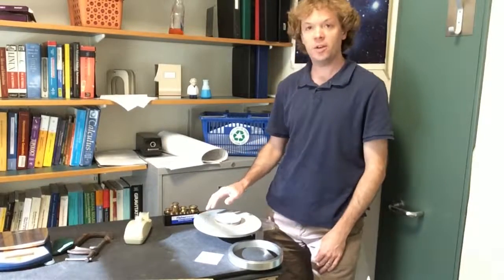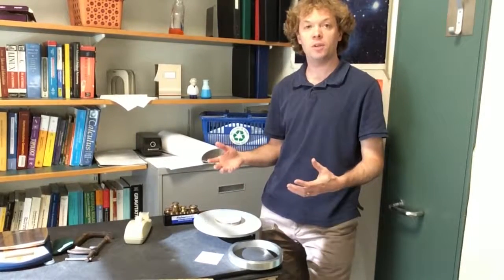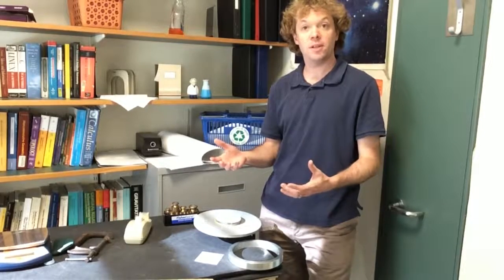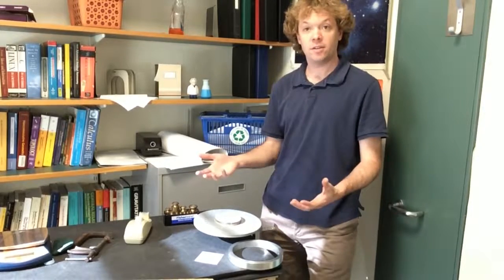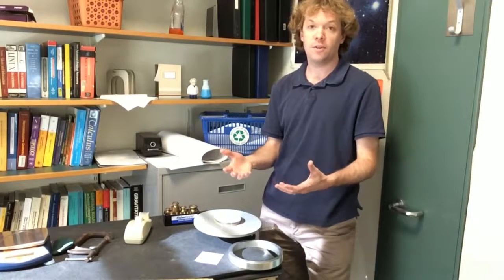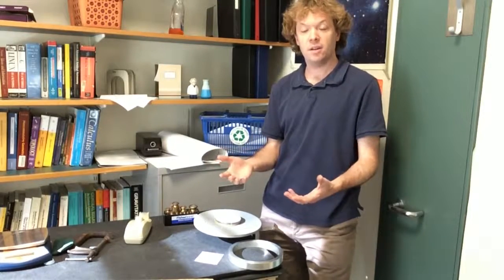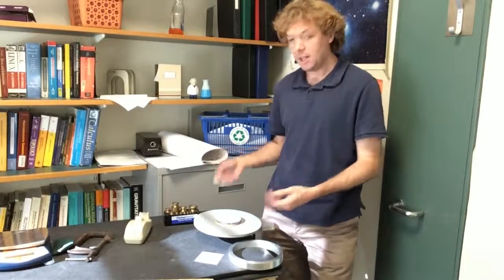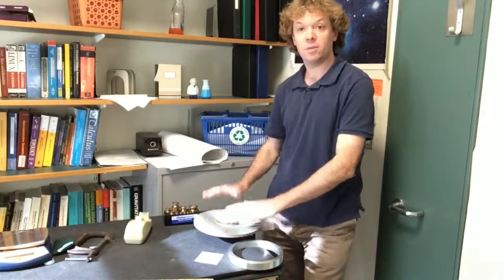Hey guys, in this video I'm going to show you that in rotational motion, angular momentum is conserved and rotational energy is not. This is very similar to the case in collisions, where energy is only conserved if the collision is completely elastic. Most collisions are inelastic. In this case, I'm going to have an inelastic collision with a rotating object.